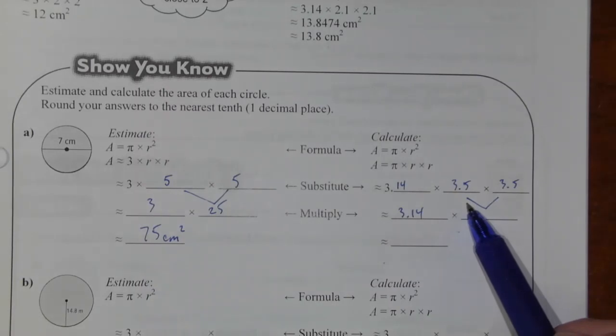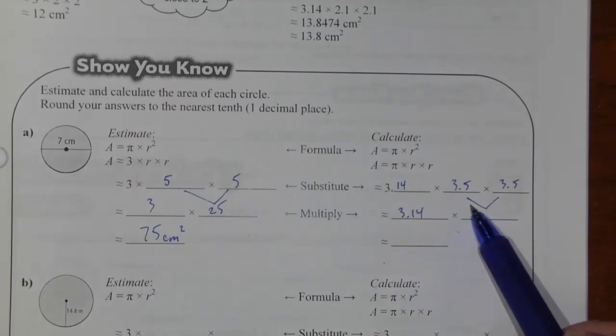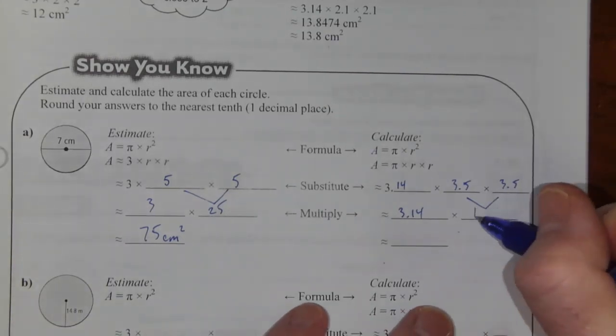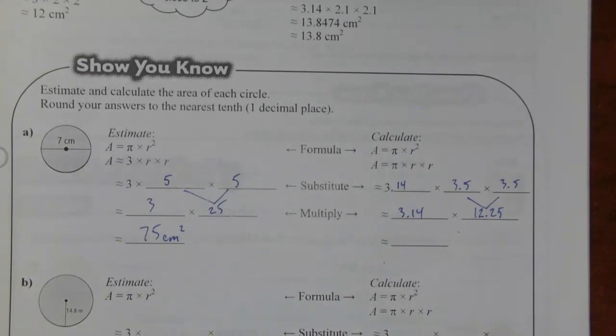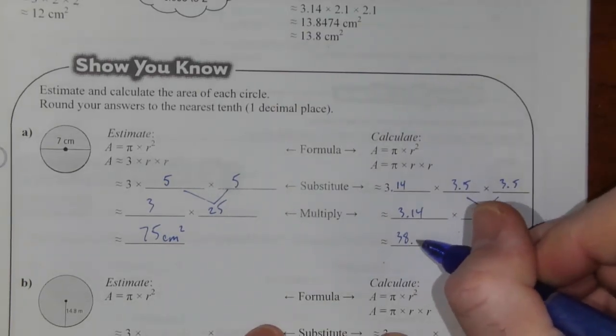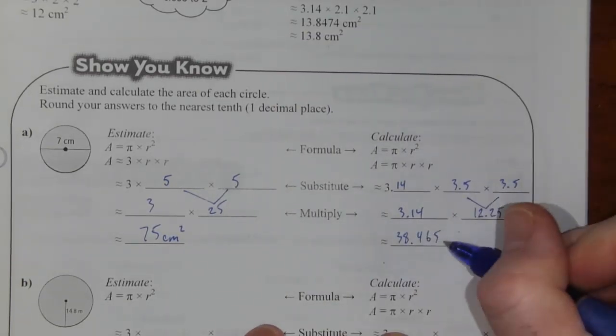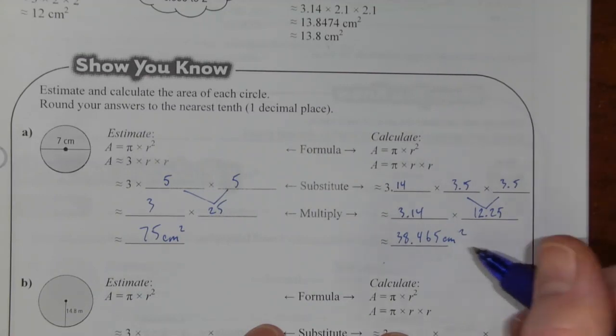So in this case, 3.5 times 3.5 gives me 12.25 over here. And now when I multiply that by pi, or 3.14, I get 38.465 centimeters squared.